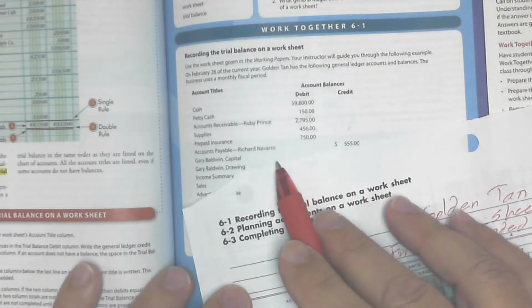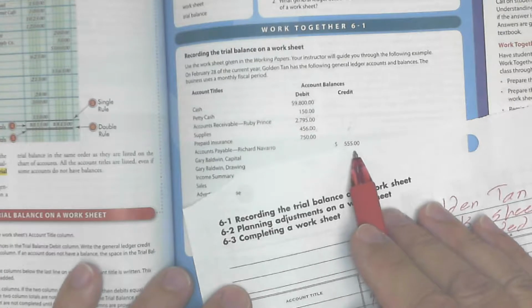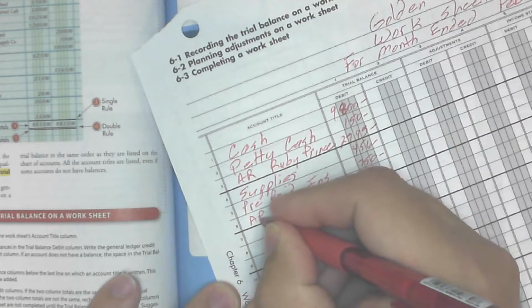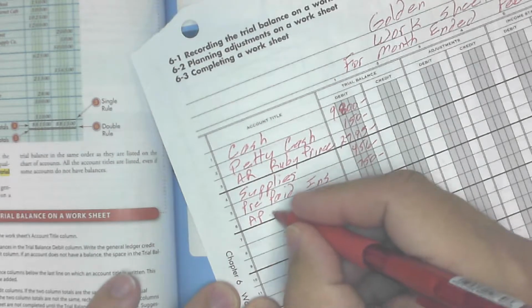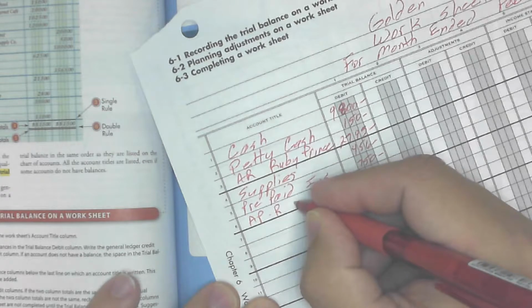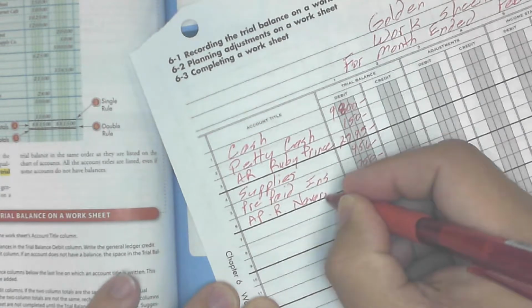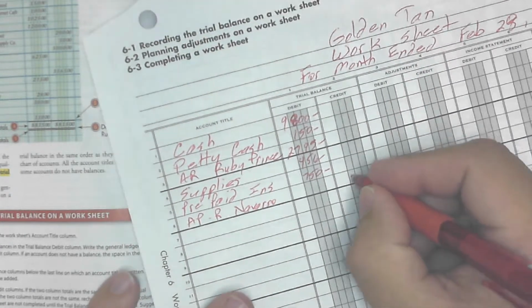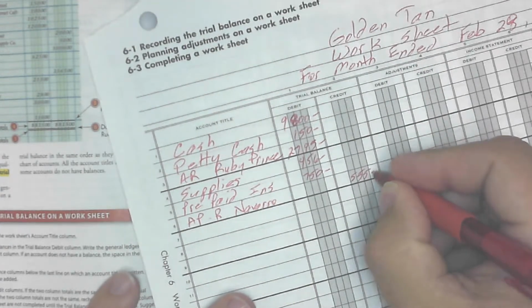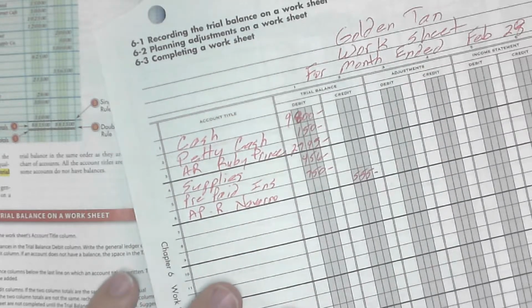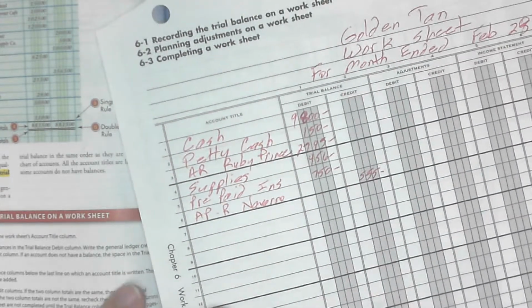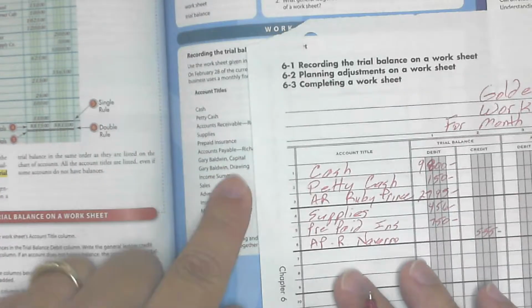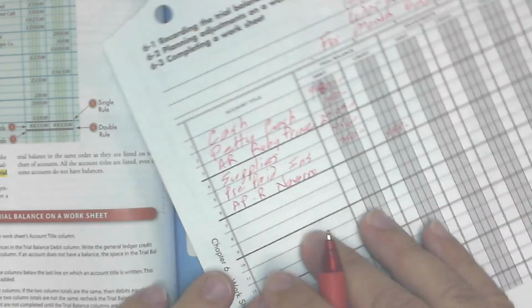Okay, now we get down to the accounts payable, and we're going to put this in the credit column. So our accounts payable. Gary Baldwin Capital.